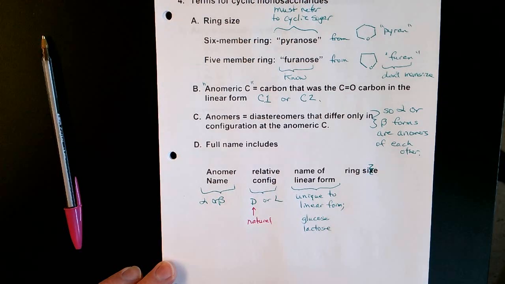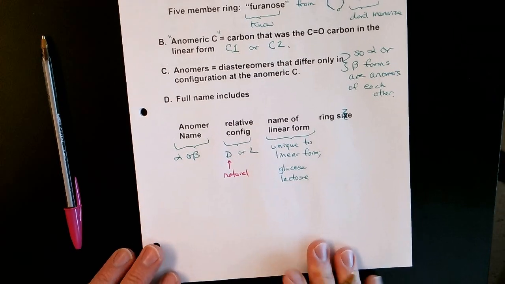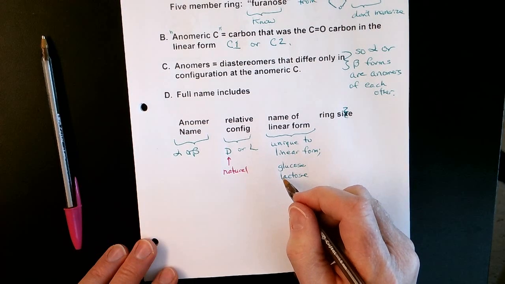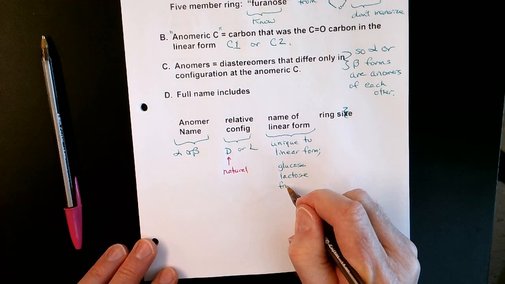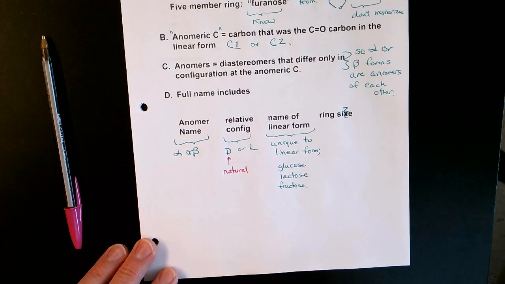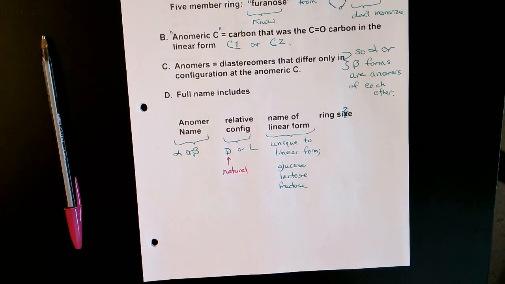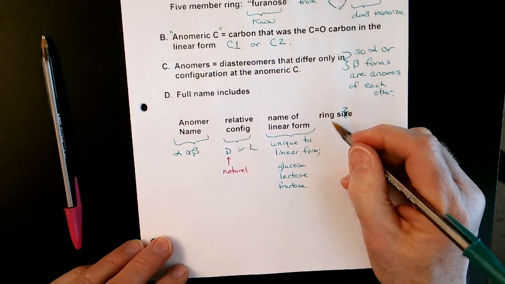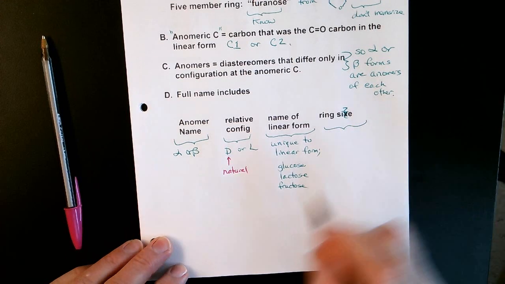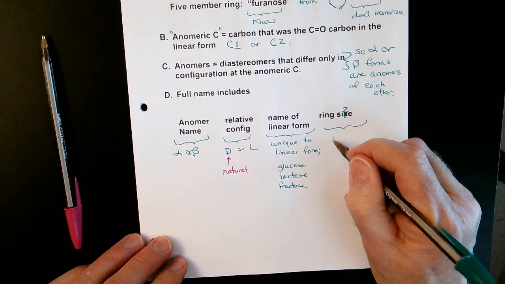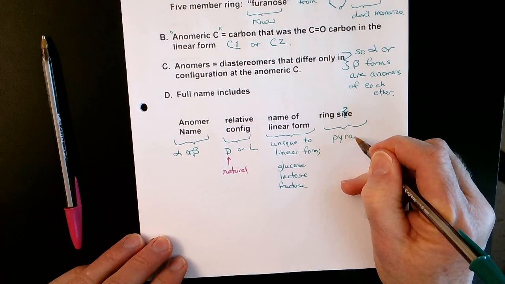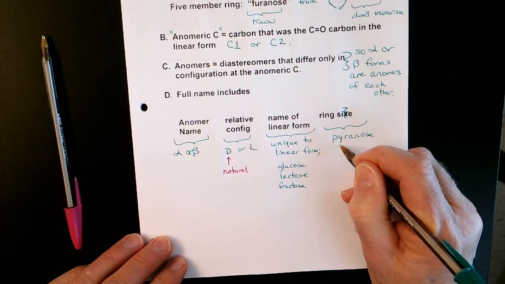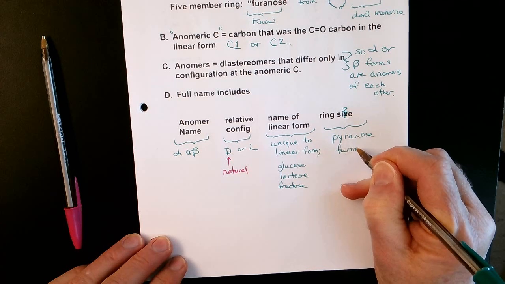Both of those are six-membered. And you could also talk about fructose. All of those are 6-carbon monosaccharides. And then the ring size would be the last thing you'd be talking about with a word. And there's only a couple of options there. One of them is pyranose. The other one's furanose.